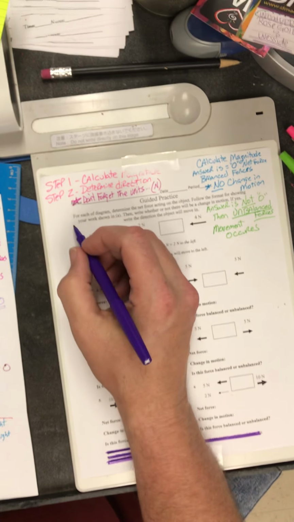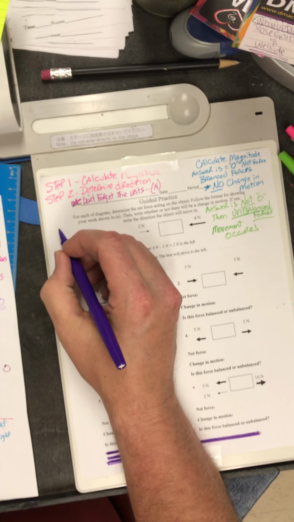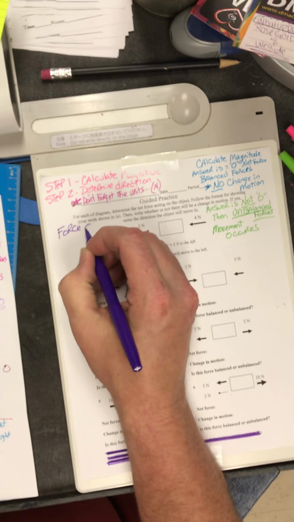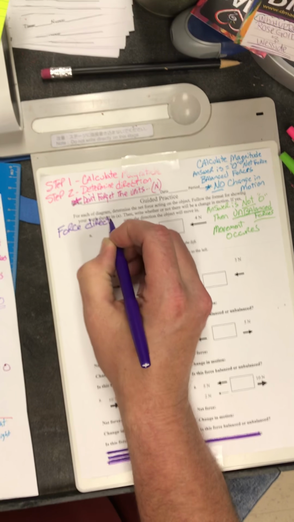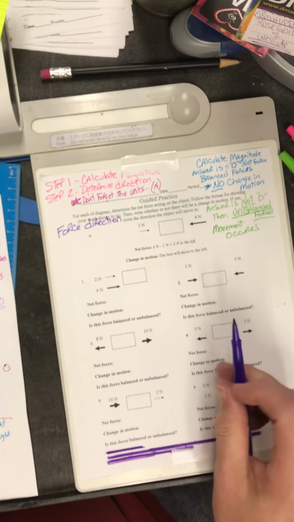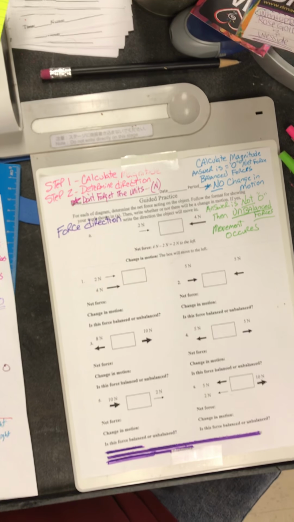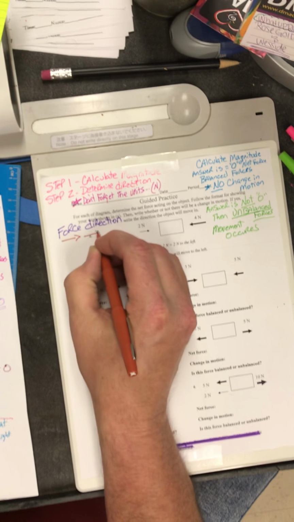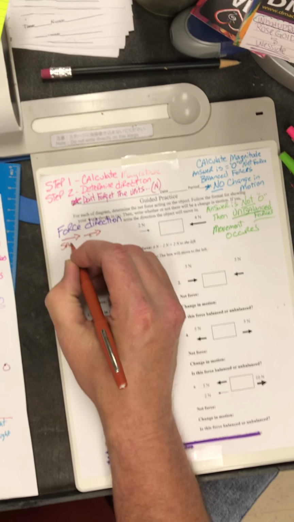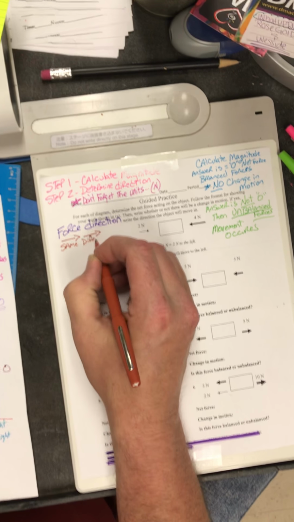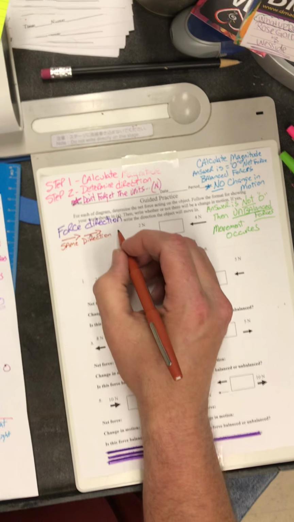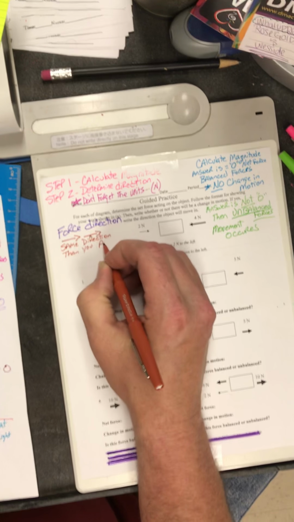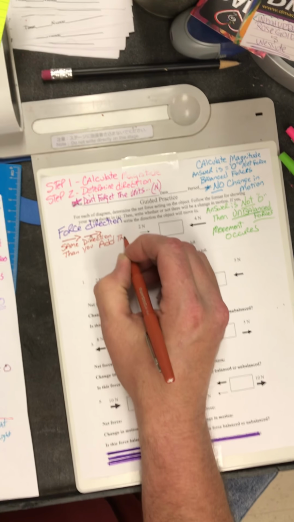Another thing that I want you to have down on your notes page is, when you're looking at force direction, if your arrows are in the same direction, so they're going the same way, then you add the forces.